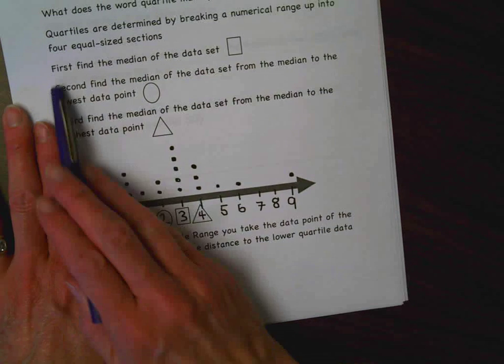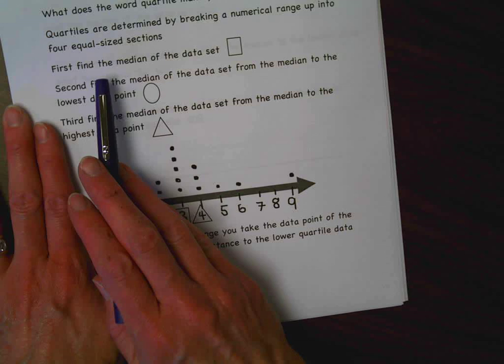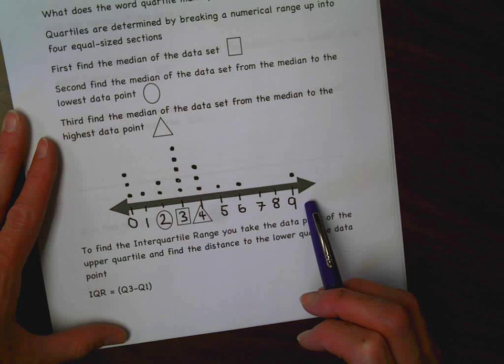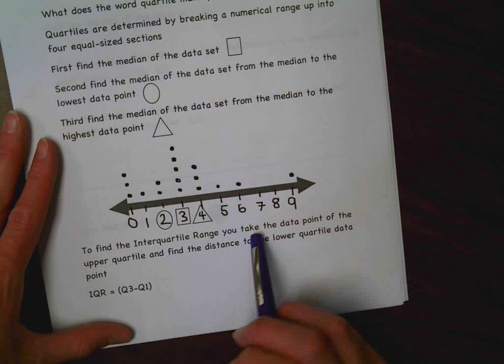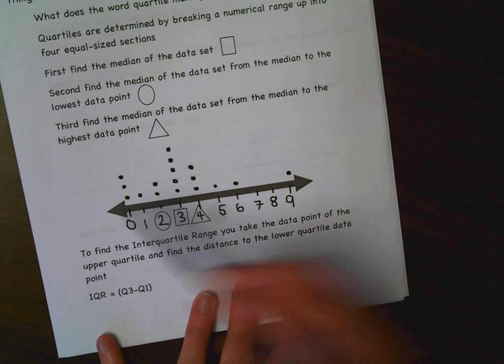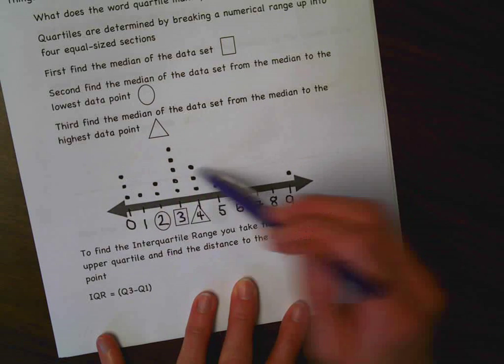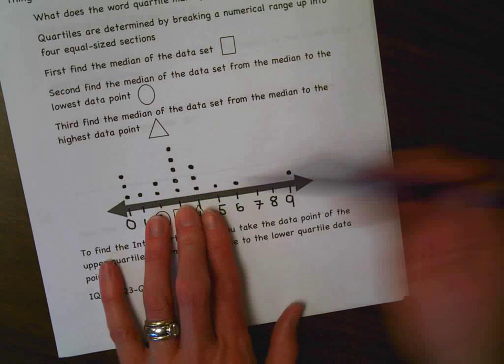Okay? And the way that we do that is the first thing we have to do is find the median of the entire data set. Find the median of the entire data set. Now, some of you are looking at this and you're going, wow, Mrs. Nelson, that doesn't really make sense. Well, you can't just go off of the number line. You have to look at your points and your data and use that.